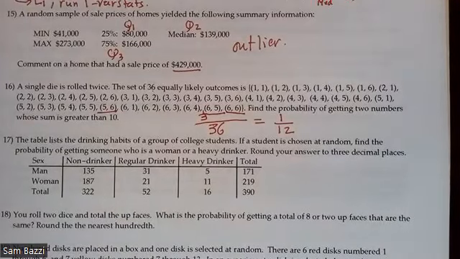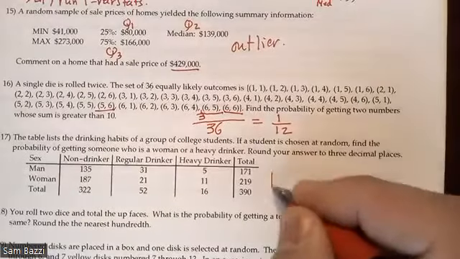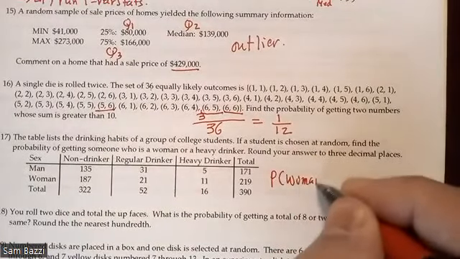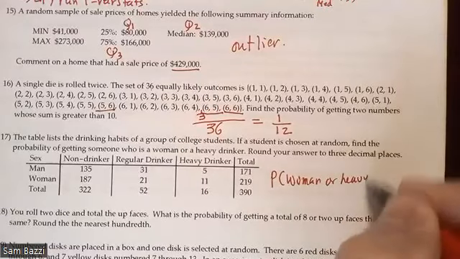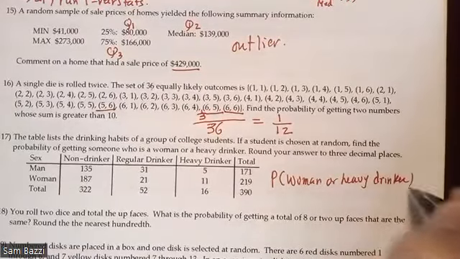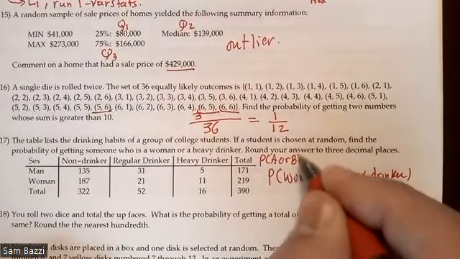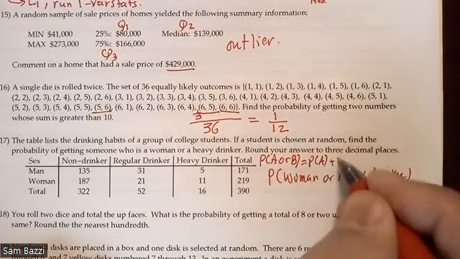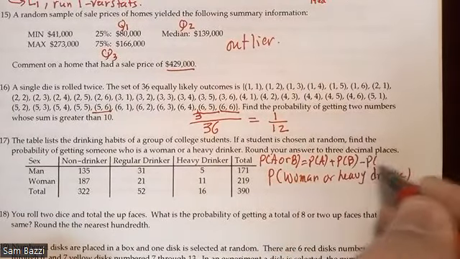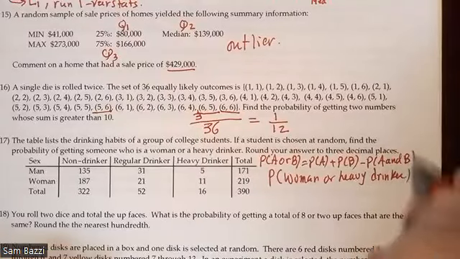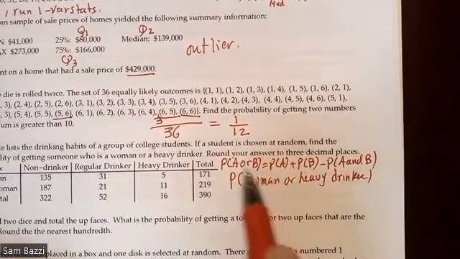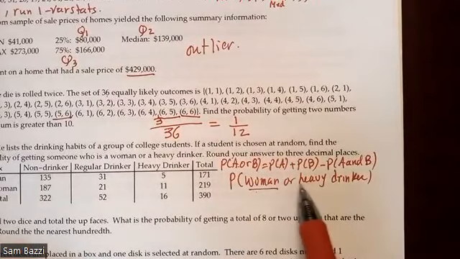Number 17. The table lists the drinking habits of a group of college students. If a student is chosen at random, what's the probability of getting someone who is a woman or a heavy drinker? Okay, we need the probability of a woman or heavy drinker. This is called the addition rule, guys. Probability of A or B. Let me write it down for you. It's the probability of A plus the probability of B minus the probability of A and B. That's the rule. My A here is a woman and my B is the heavy drinker.